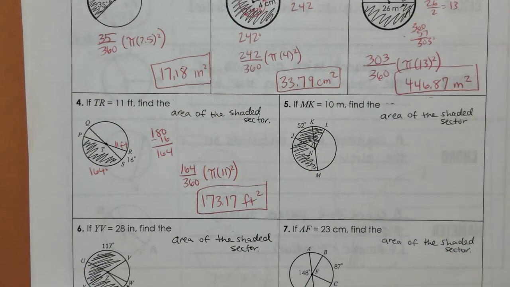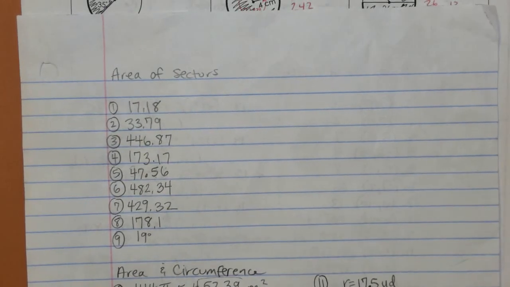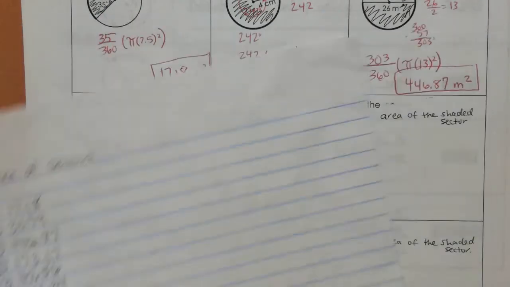I will project the answers so you can just pause this screen and go back if you need to. But these are the answers for 1 through 9. But you're using the same process again and again.